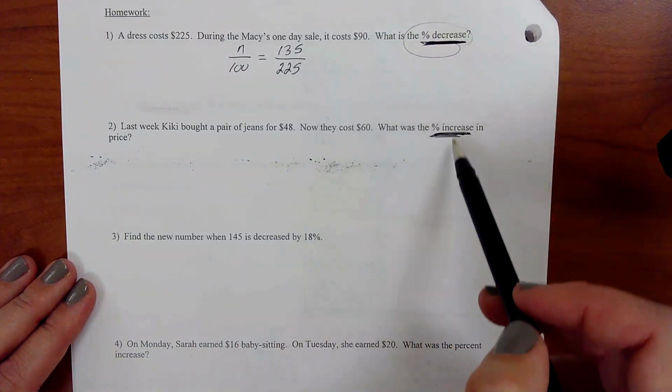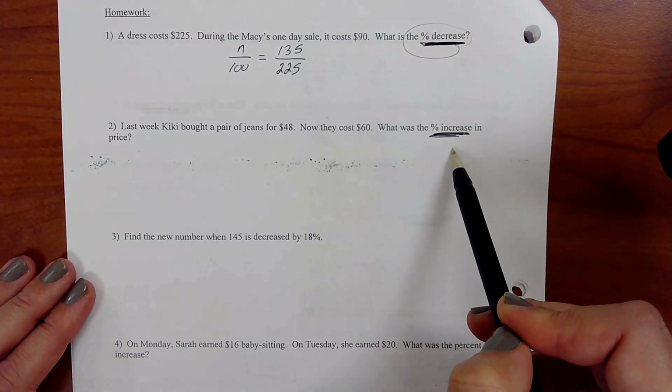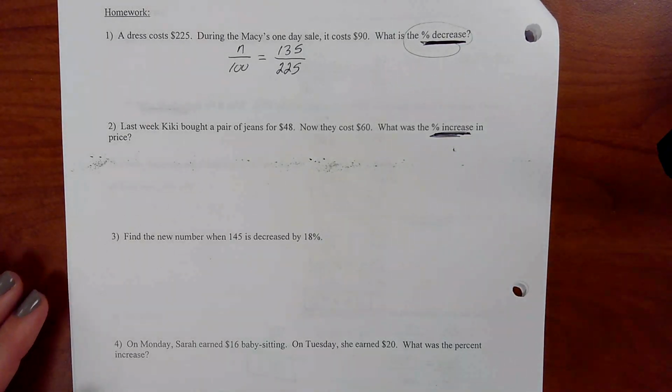Okay, so not all the problems are going to be like this, but you got to look for the key words to figure out when you need it. All right, and we will be here to help you. Okay, good job.